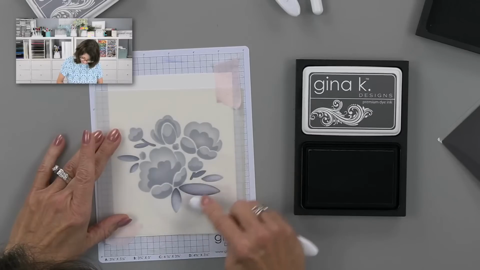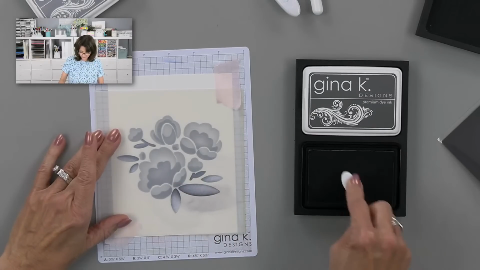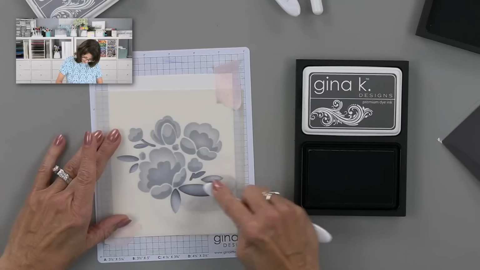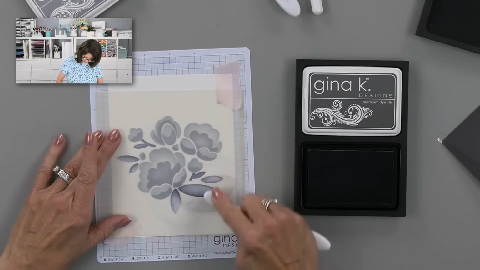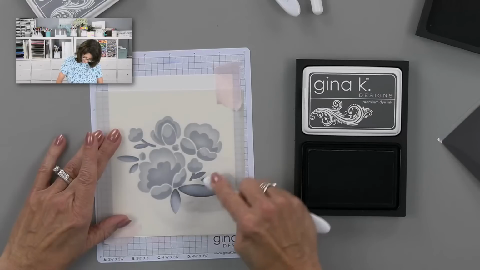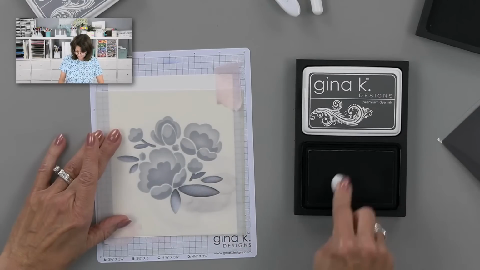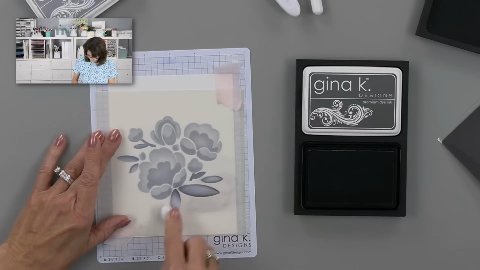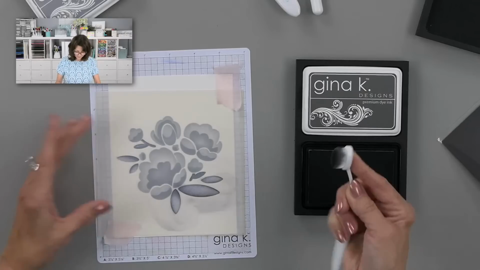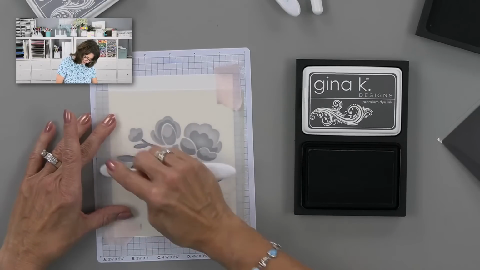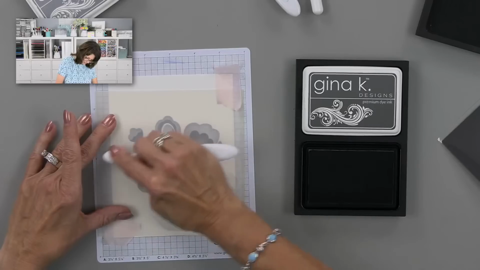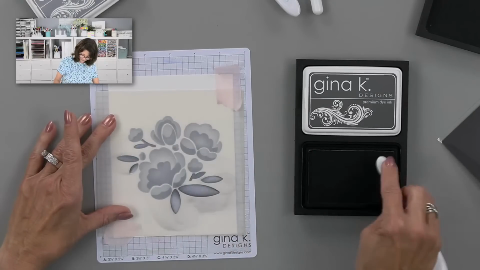Just a little bit coming up from the bottom of these leaves. It's okay if you get a little bit on the top of that one. That's that crisping thing again, just going around the edge a little bit.